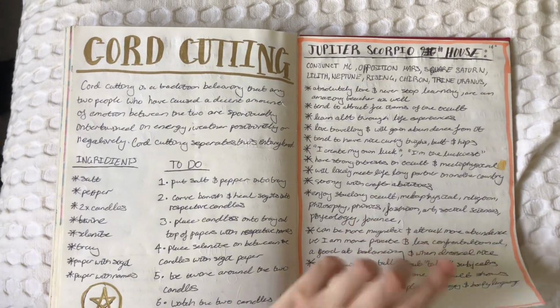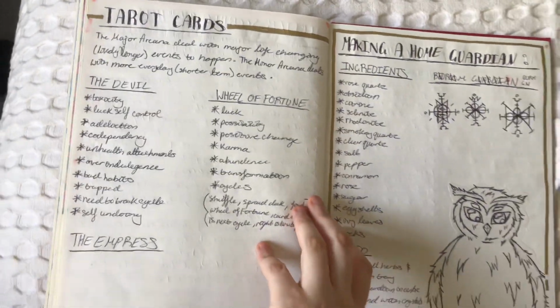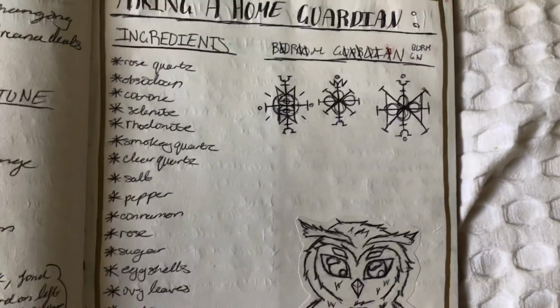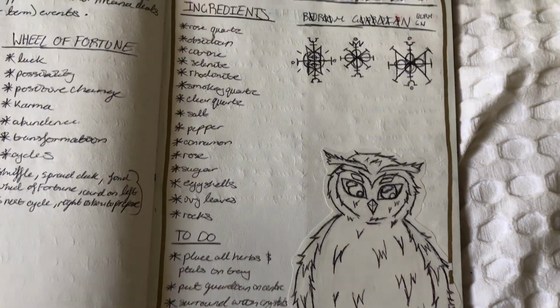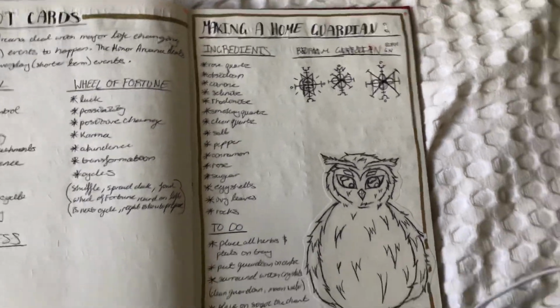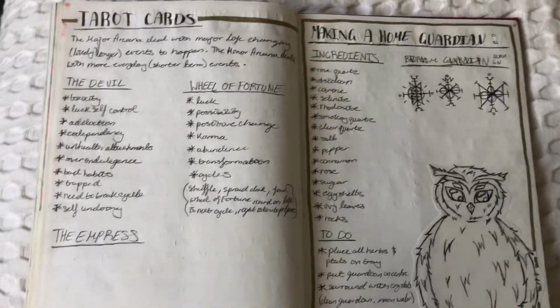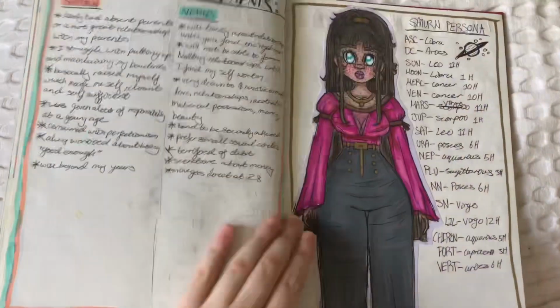My Jupiter placement again. So about some tarot cards specifically, some specific ones. Stuff about making a home guardian. This isn't necessarily what I would use, because I will likely soon, sorry if you saw my foot there, be making one, but this probably won't be what I do.